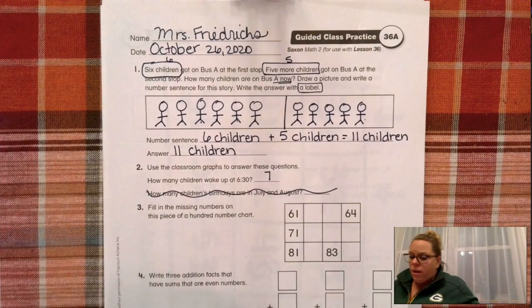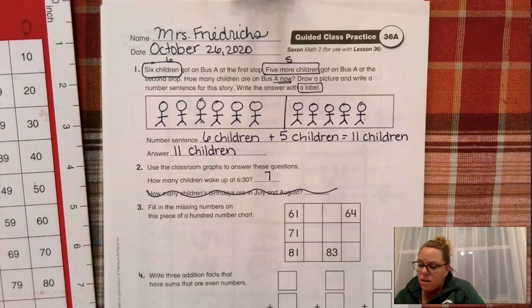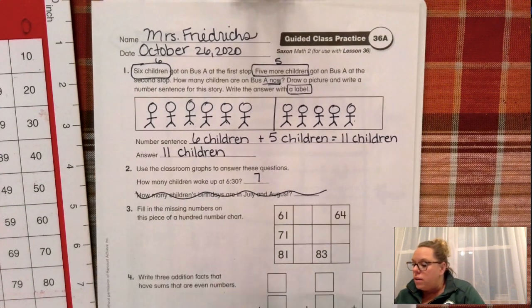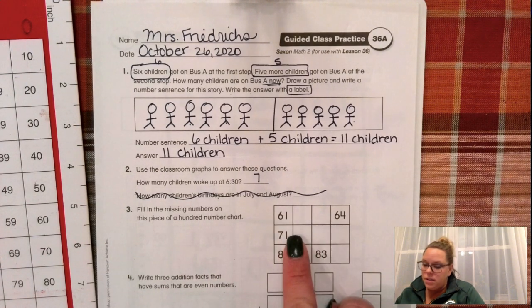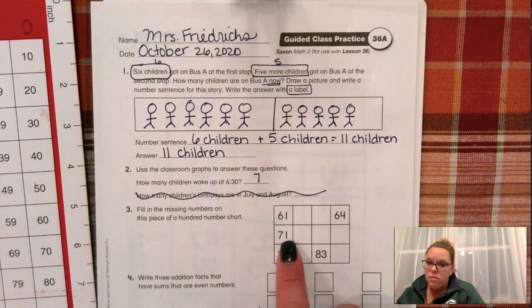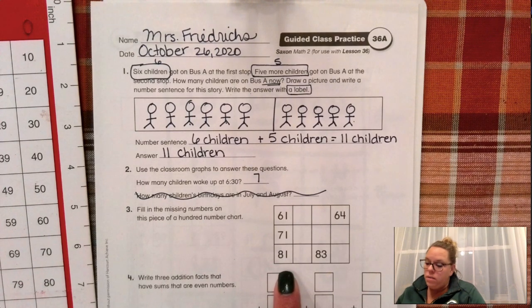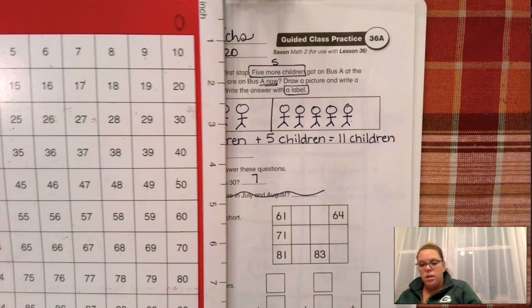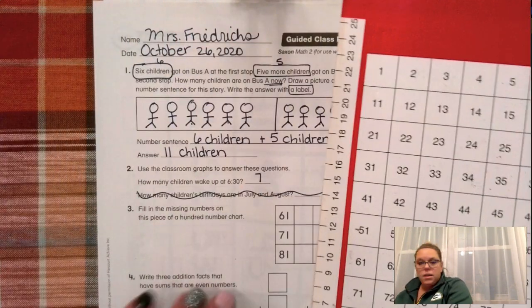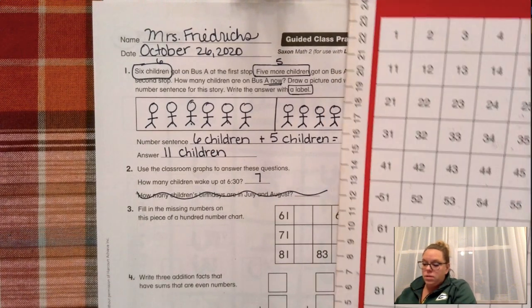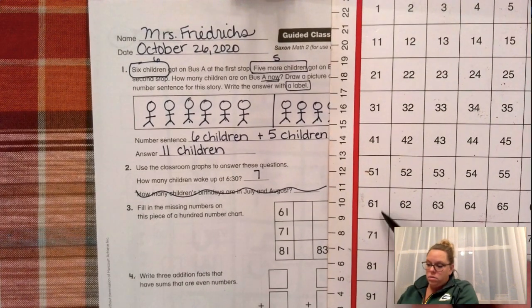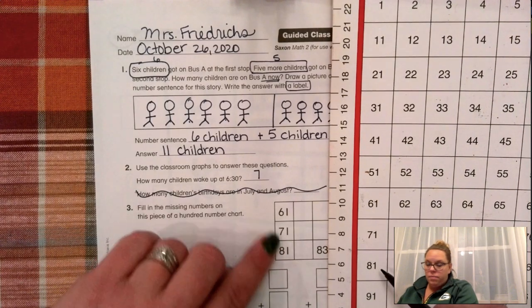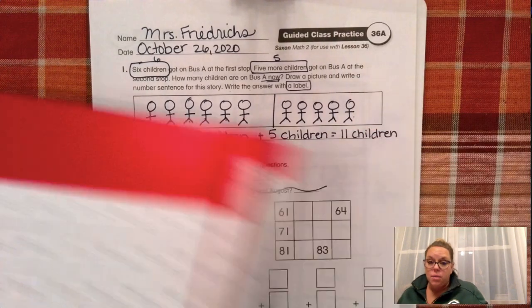Let's look at number 3. It says to fill in the missing numbers on the piece of 100 numbers chart. Remember, this is just like what we were doing during our lesson a few minutes ago. Fill in the missing numbers. You can see we have 61, 71, 81. We need to fill the rest in. If you need help, your 100 numbers chart is here for you. These are the edges, 61, 71, 81. Okay, just like here. What comes after 61 when you're counting?